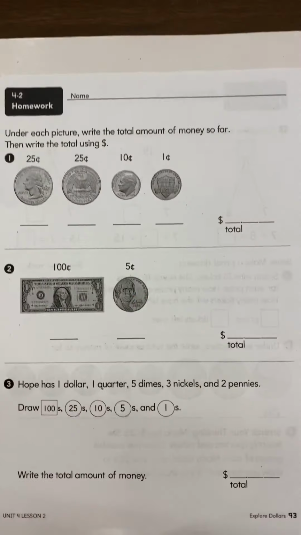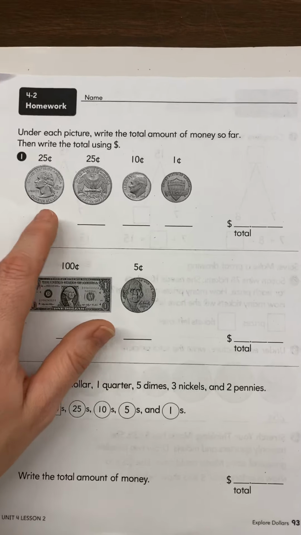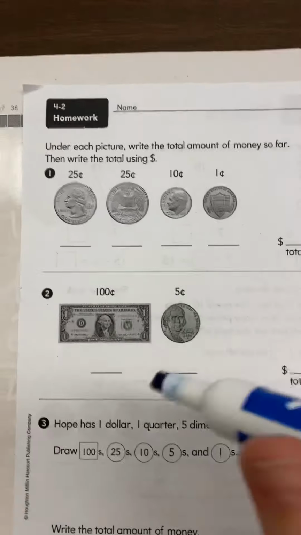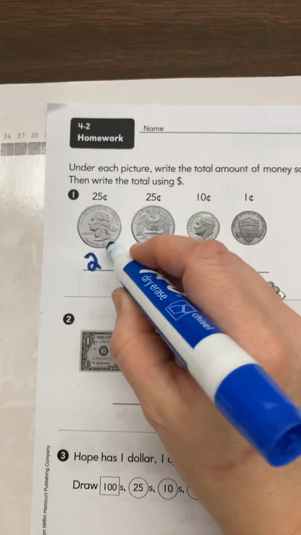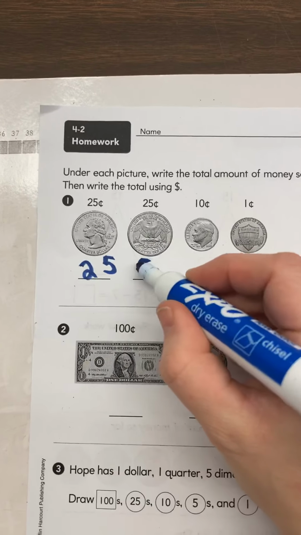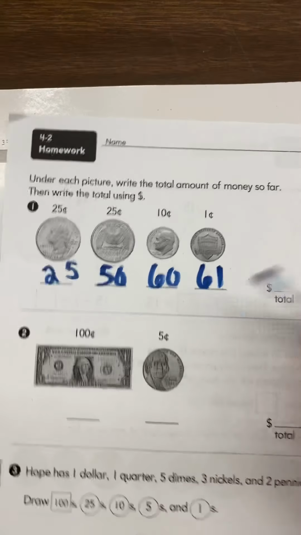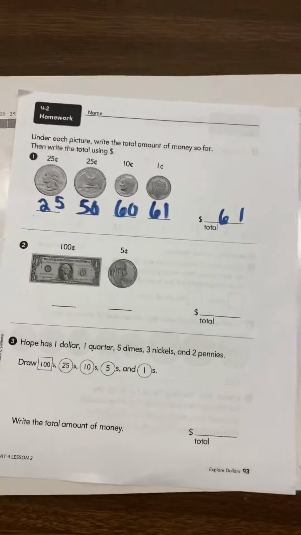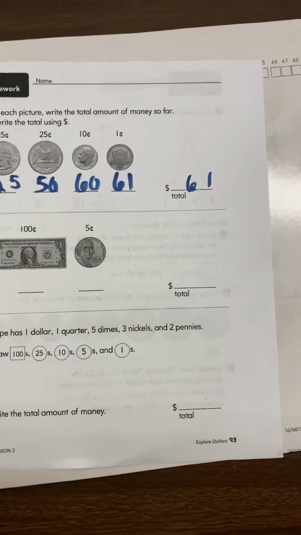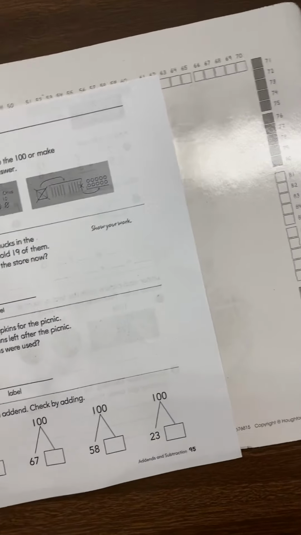This is tomorrow night. So they would be writing the total under each amount. So starting with 25 plus 25 is 50, plus another 10 is 60, plus the penny will get us 61. And it's 61 cents. So they have had homework like this before, so hopefully this looks familiar to everybody. And then on Wednesday, we're getting into some subtraction.